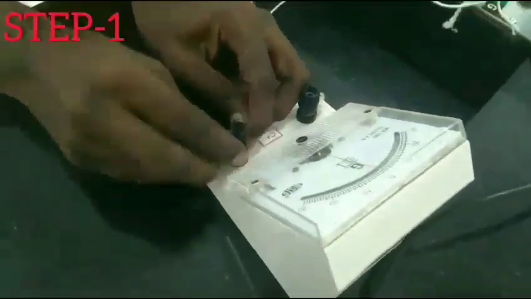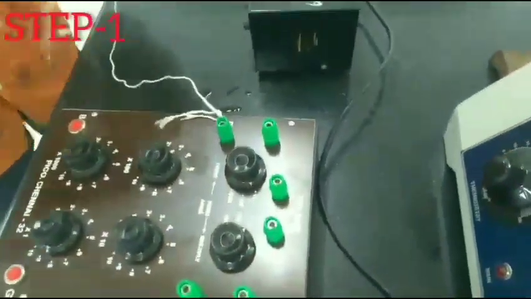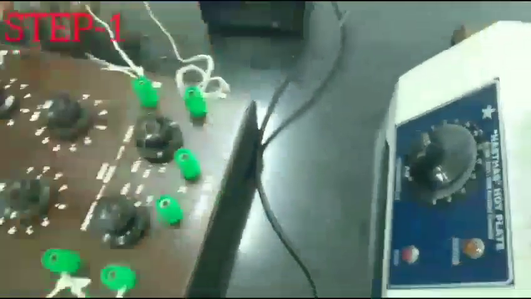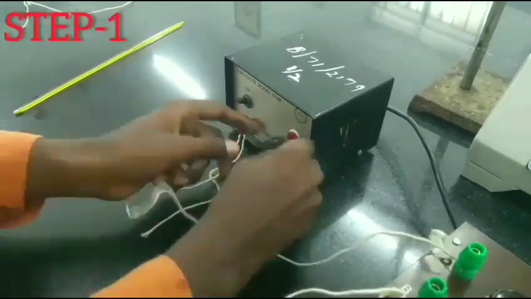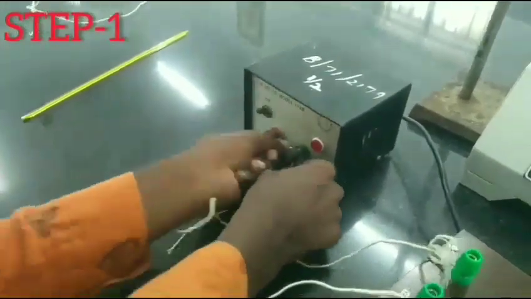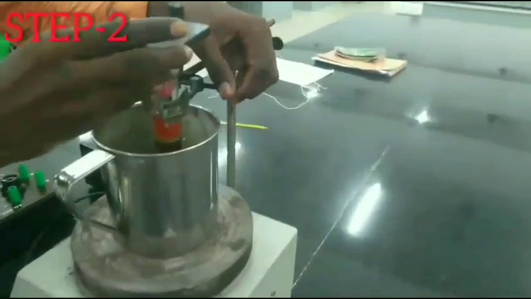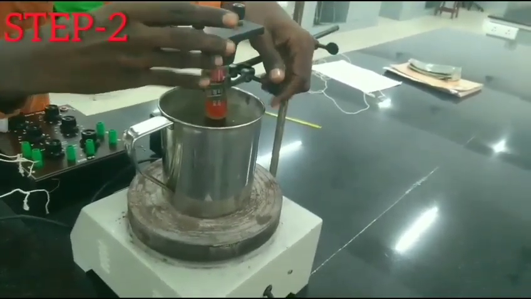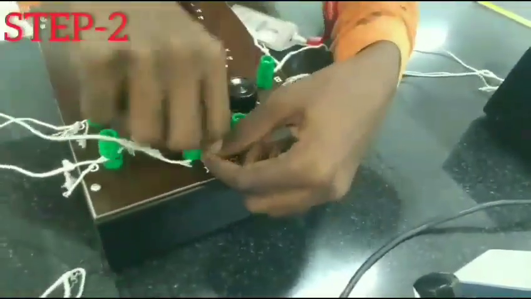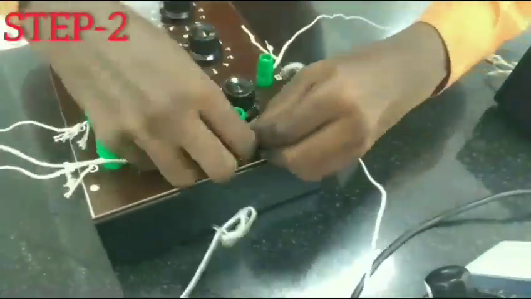The procedure begins with connecting the PO box with the galvanometer, followed by connecting it with the Daniel cell. With the help of a retort stand, hold the coil of unknown resistance submerged in the water taken in the steel beaker, then connect the coil with the PO box. After it, put the thermometer in the water with the coil and note the room temperature.